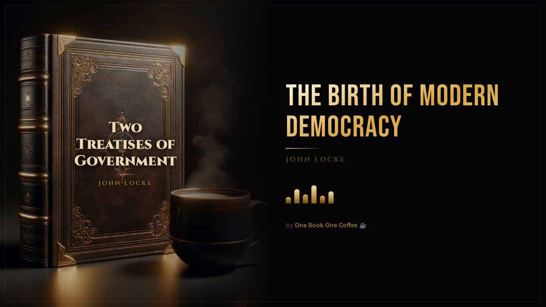If you're here with Two Treatises of Government by John Locke, you're not just any reader. You're someone who chooses to invest in knowledge, in growth, and in understanding the foundations of our modern world. While others might be scrolling through social media or lost in the endless stream of video content, you've decided to delve into a book that has shaped the very fabric of democracy and individual rights. This choice says a lot about your pursuit of depth and understanding.